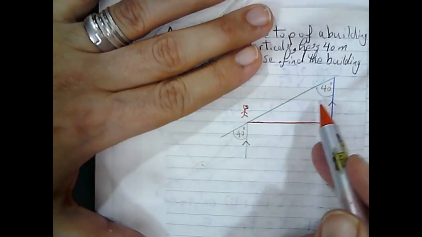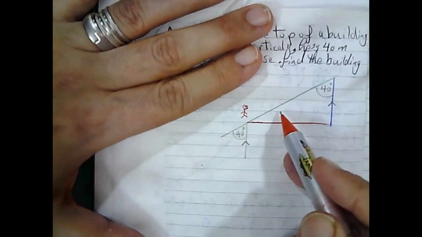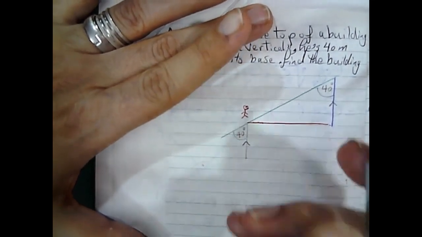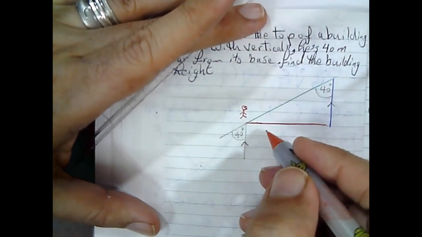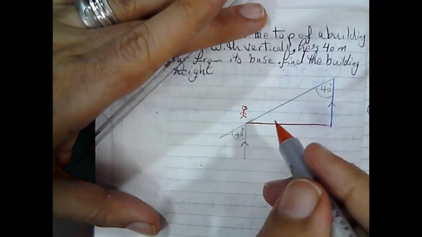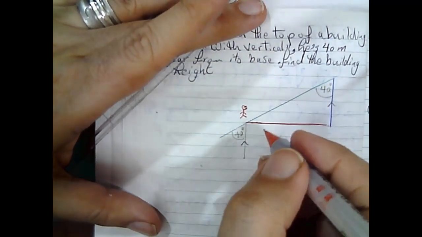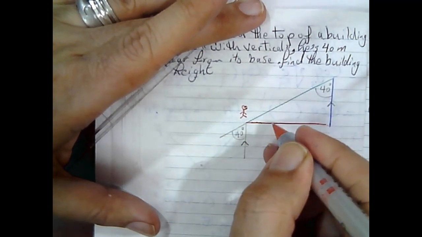The acute angle is not between the tilting line and the horizontal, it is between the tilting line and the vertical. In some other questions they can say angle of elevation is 40 degrees. If they said angle of elevation, the elevation angle will be between the tilting line and the horizontal.